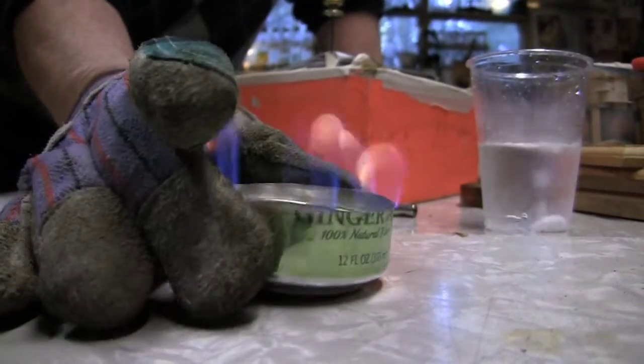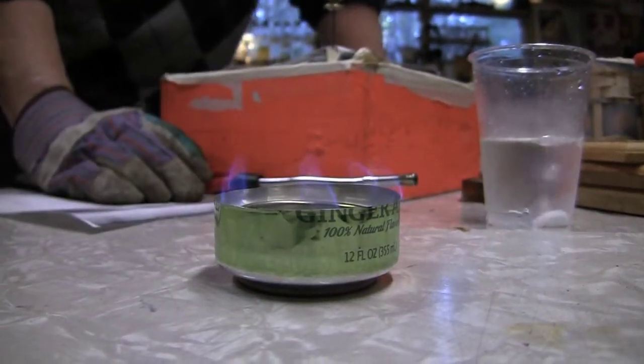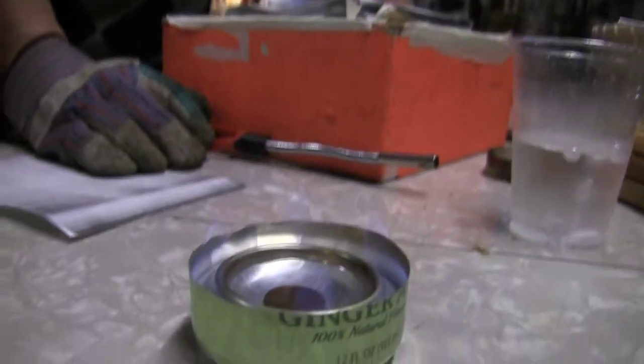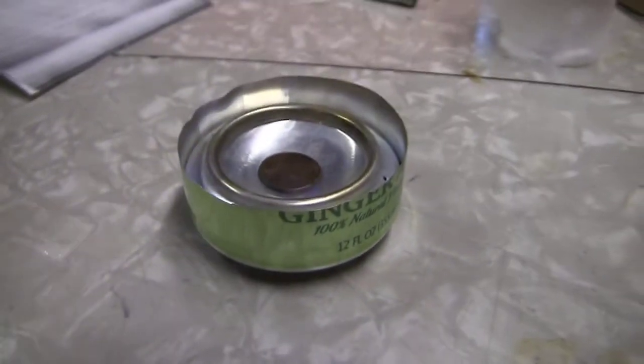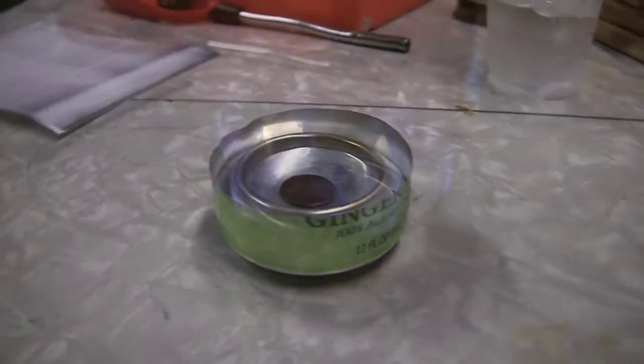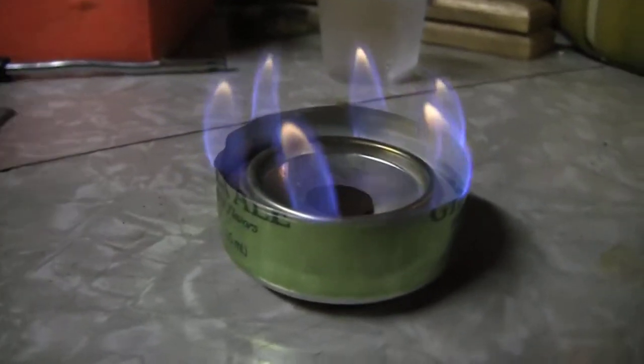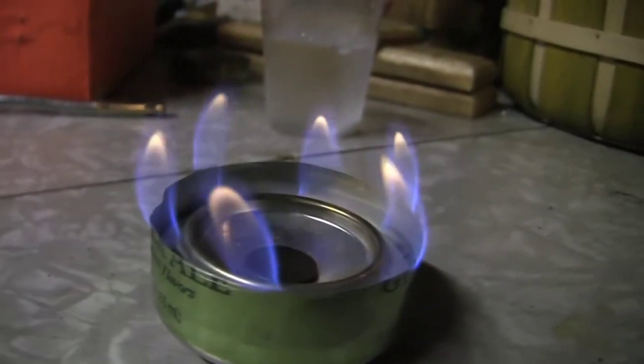It looked like it was still going. There we go. Okay. It's like a nice little Bunsen burner. I should turn the light off so you can see it better. Whoa. Isn't that nice? Just strictly homemade. It's made out of a pop can.